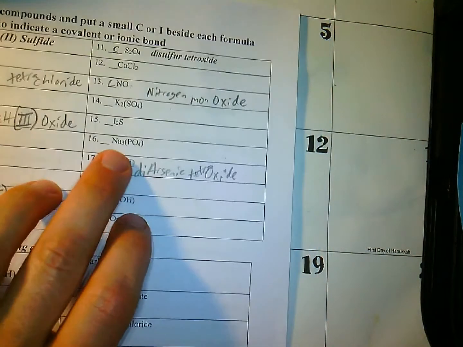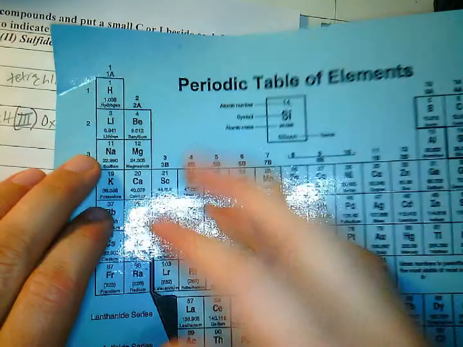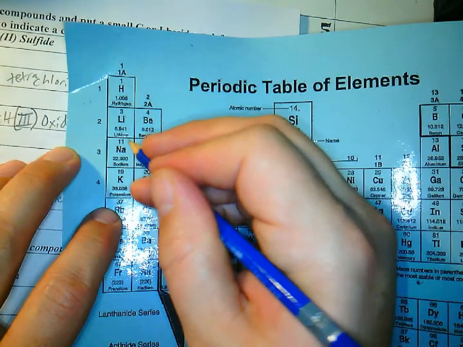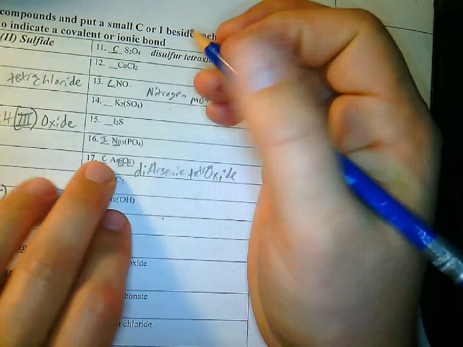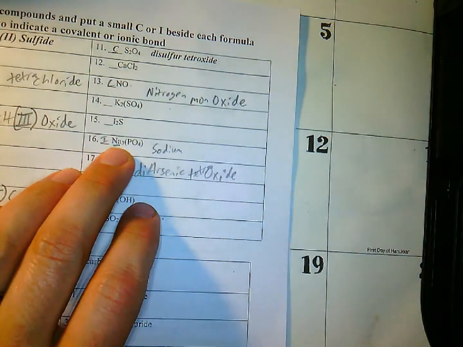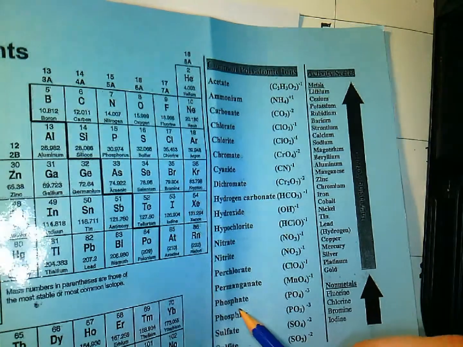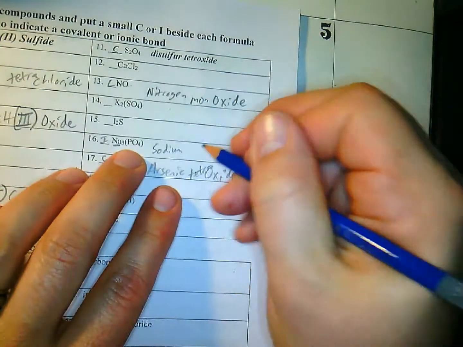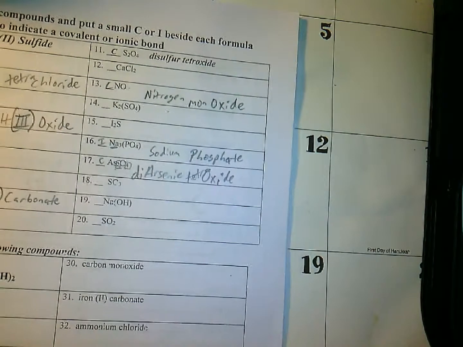We'll do number 16 just for fun. So Na, hopefully you know by now, is sodium. How do I know? Well, it tells me right here. The periodic table told me so. So it's sodium, it's in group 1, it's a metal. Metal means it's ionic. So name it. Because it's in group 1, no Roman numerals. Yay for us. PO4, jump over here. PO4 is in parentheses, so it has to be right here. PO4 is called a phosphate ion. Sodium phosphate. Good.